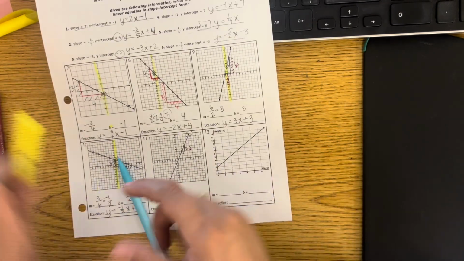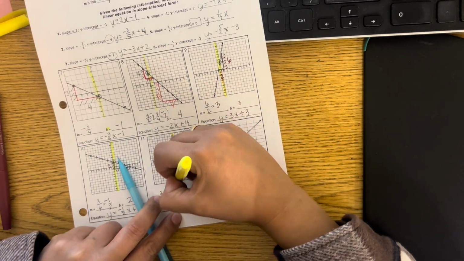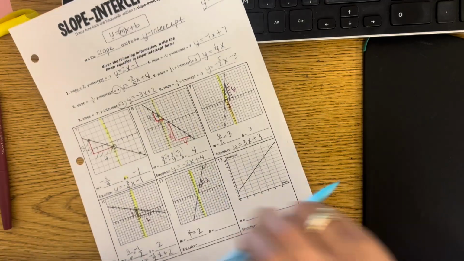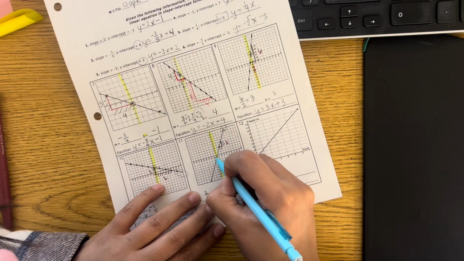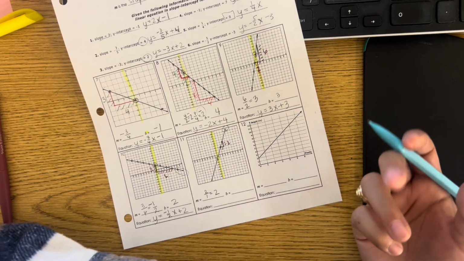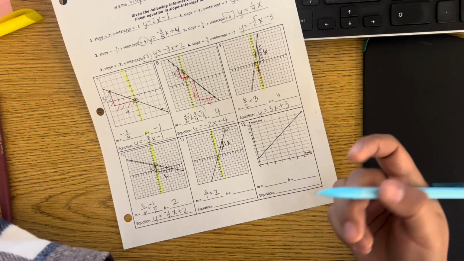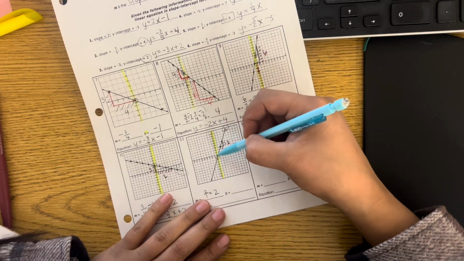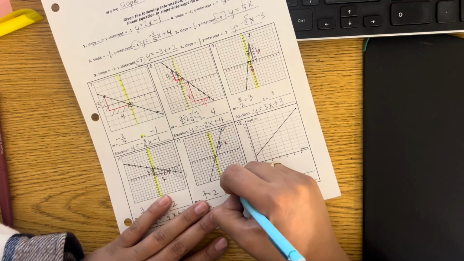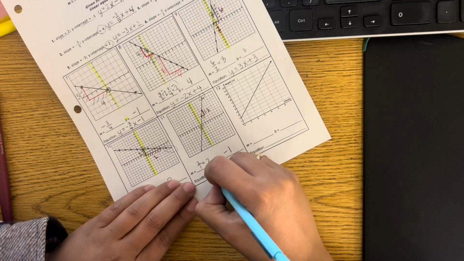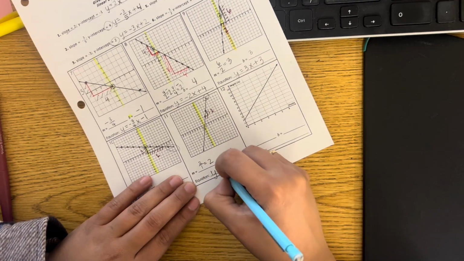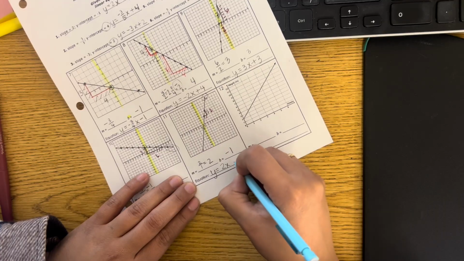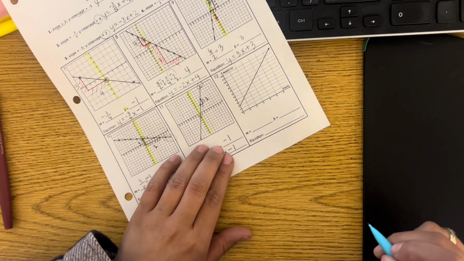And then I look at where it's crossing the y-axis, and it's crossing the y-axis here. It's okay if I didn't put a dot there, but it does look like it could be a dot. I just notice it crosses the y-axis there. This time it does say 1, but notice it's below 0, so that means it's actually -1. So my equation will be y equals 2x, and then since it's -1, I just put -1.